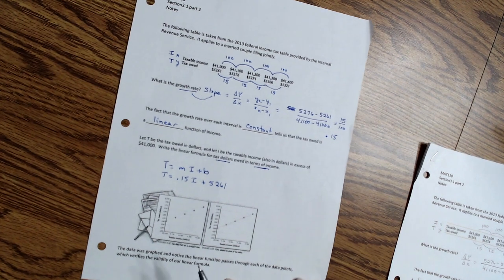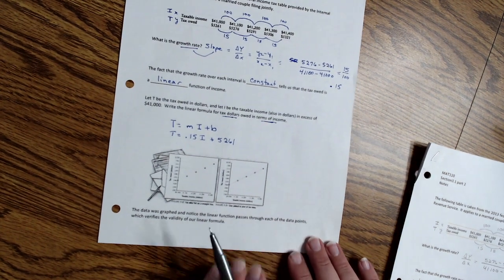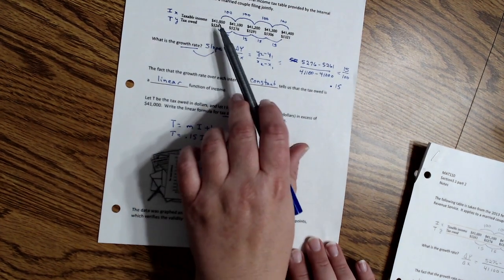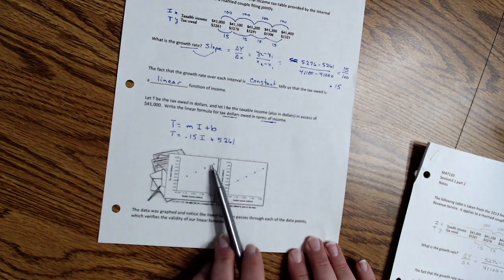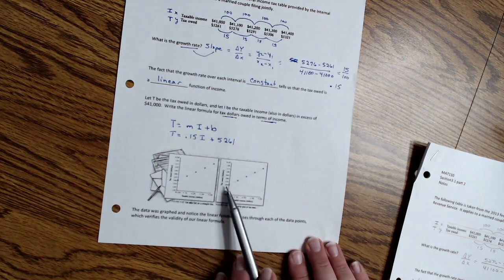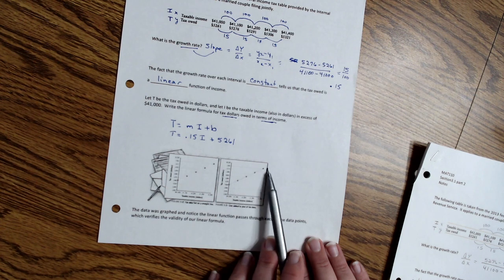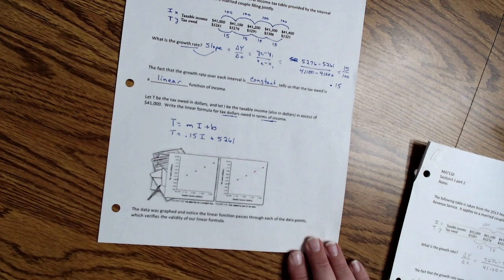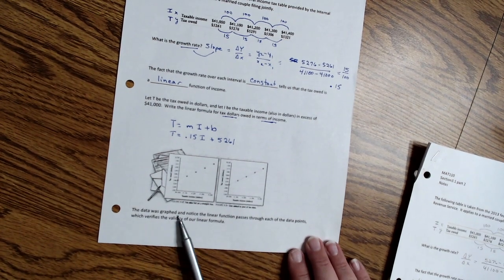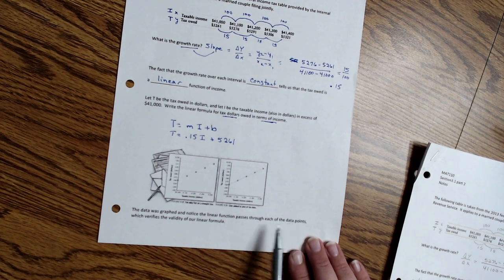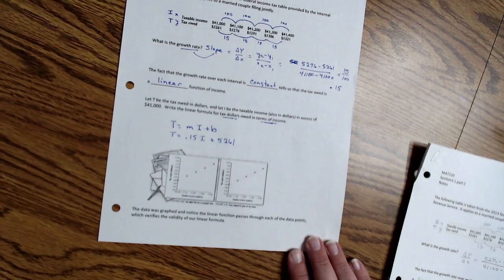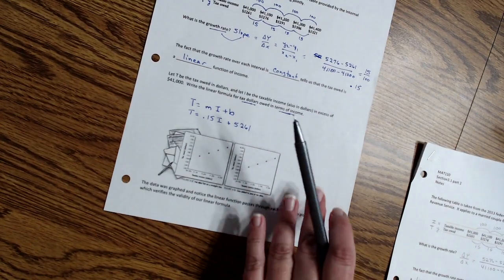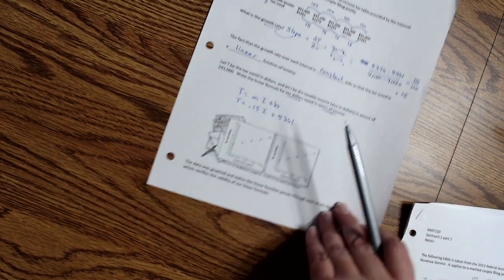Here they also graphed these points. These points are graphed here, and they just said visually you could also see if you graph it that it does in fact form a line. So that's all that they were doing there. They said the data was graphed and notice the linear function passes through each of the data points, which verifies the validity of our linear formula. Okay, all right, so let's see, what's page 2.